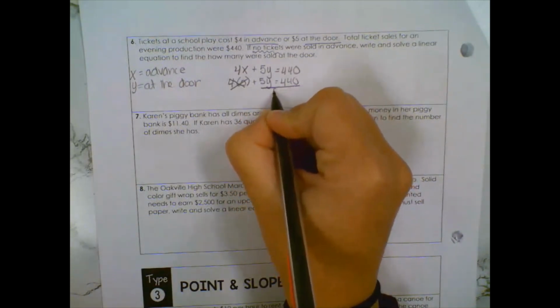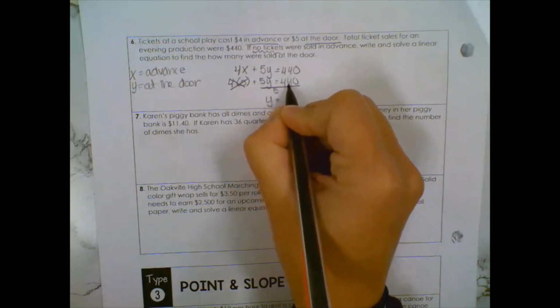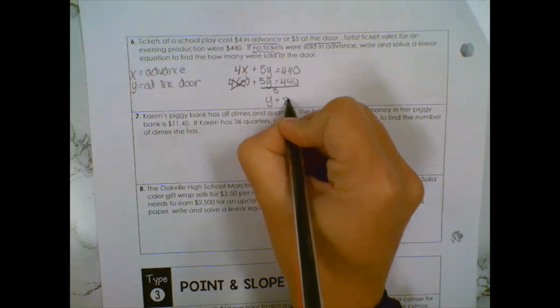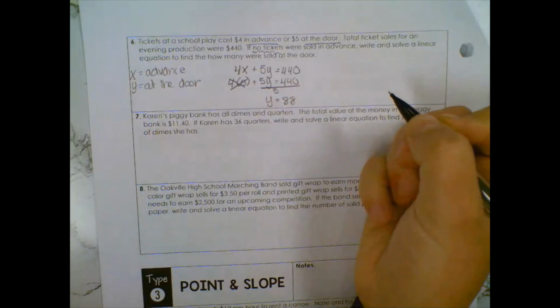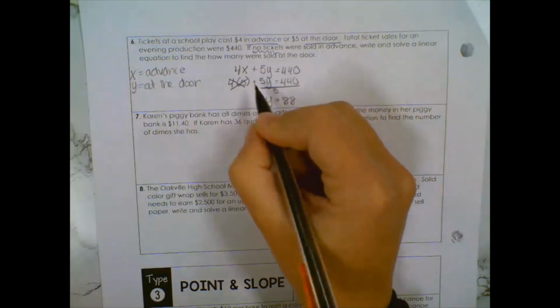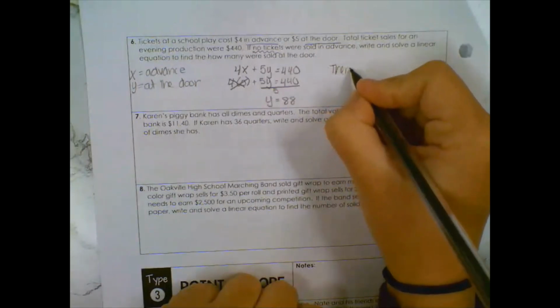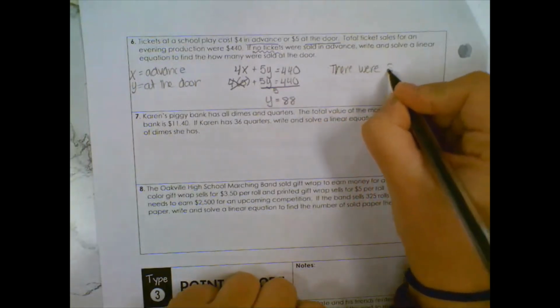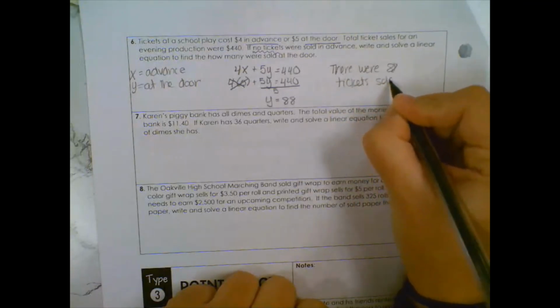So I'm going to divide, and I get y equals 5 goes into 44 8 times with the 4 left over, so 5 goes into 40 again, another 8 times. So y represents tickets at the door, so the answer is there were 88 tickets sold at the door.